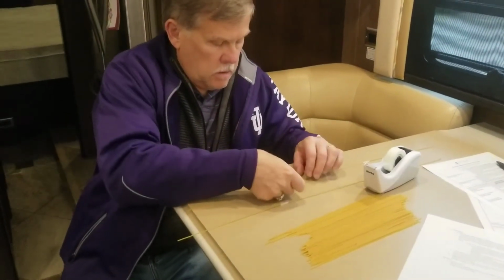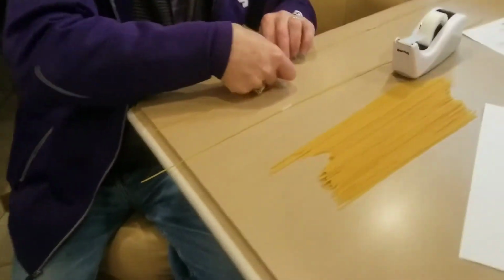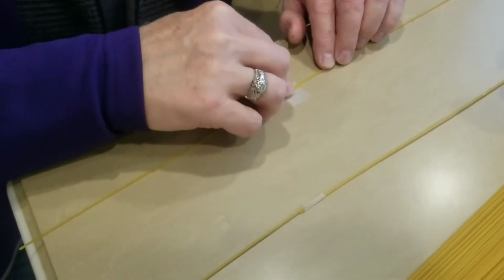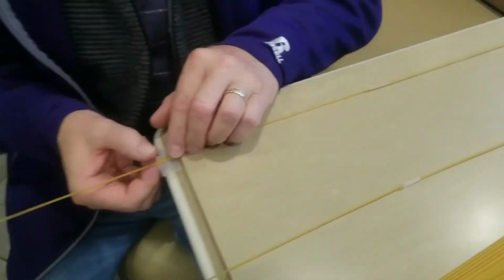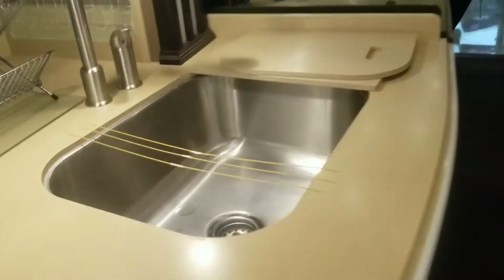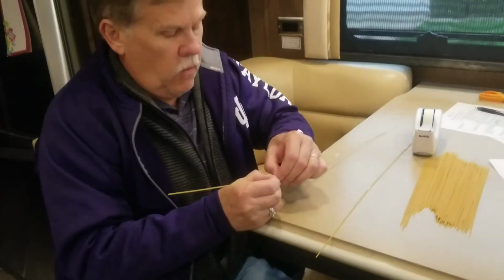So Dad, tell me, what are you doing right now? I am taping the ends of some spaghetti together so that they become like a beam. Now I already have placed 3 of them as far as the walking path. But now we have to be able to support any weight.